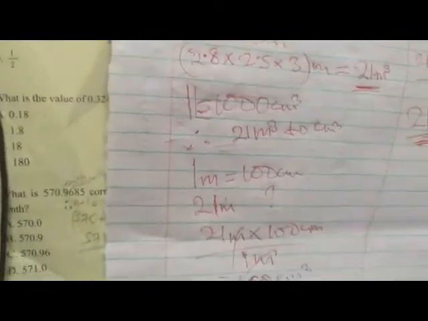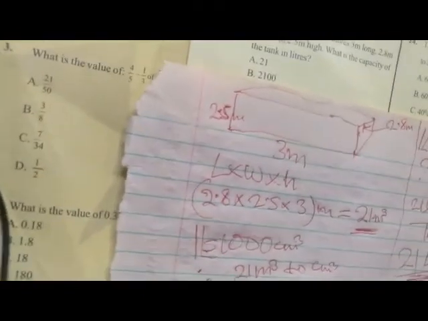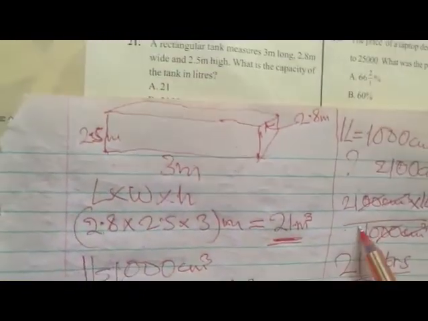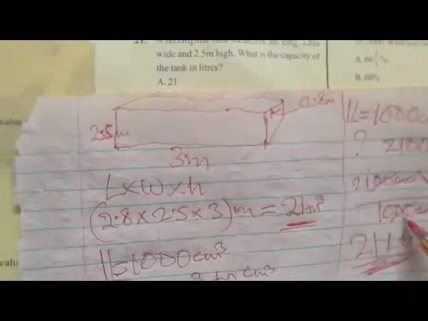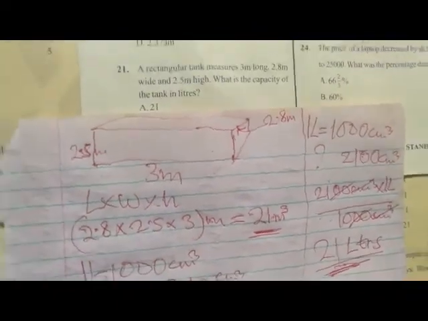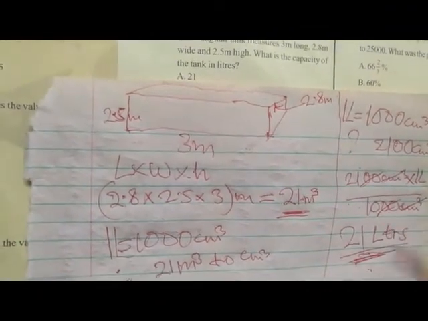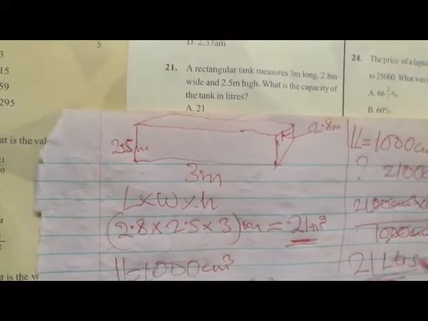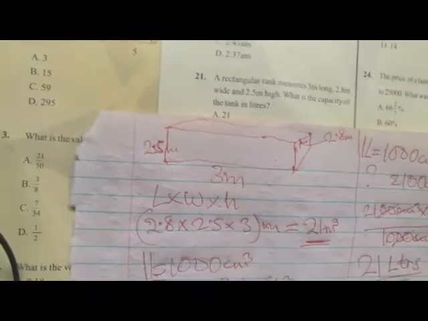The working is correct, but the answer is not given, because if you cancel the 2 zeros on both the denominator and the numerator, we are going to have 21 over 10, which is the same as 2.1, which is not given. Then we consider 21 liters to be our answer. So the correct answer for the question is option A.